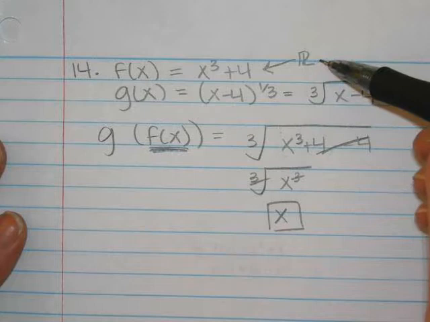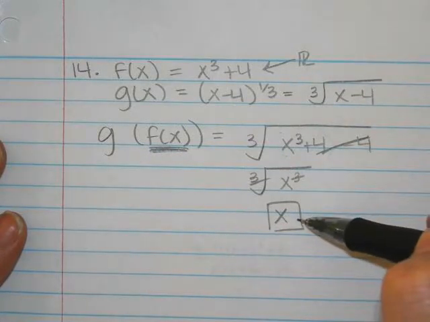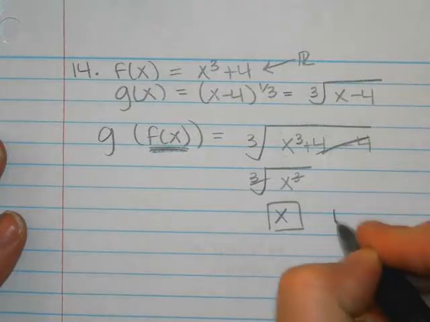We predicted our domain would be all real numbers. What did our answer tell us? All real numbers. It confirmed it. Our prediction was good.